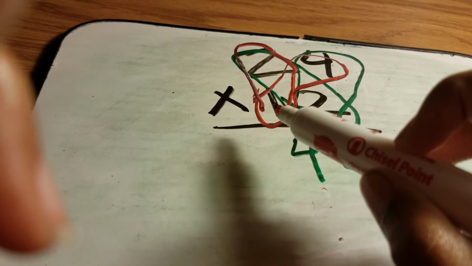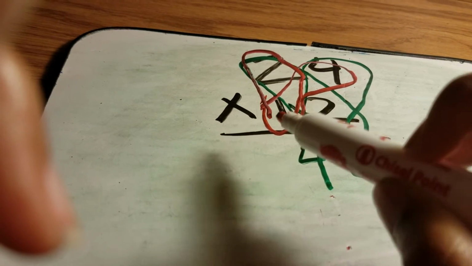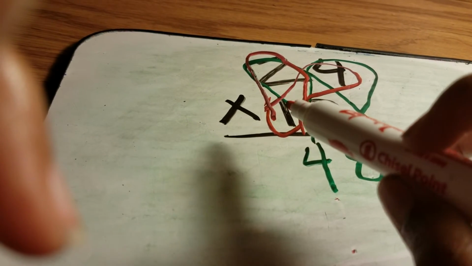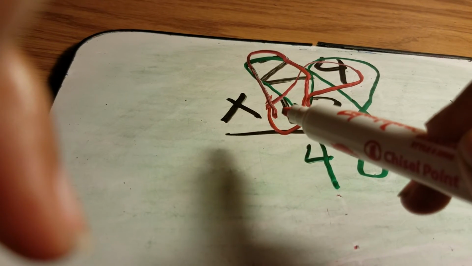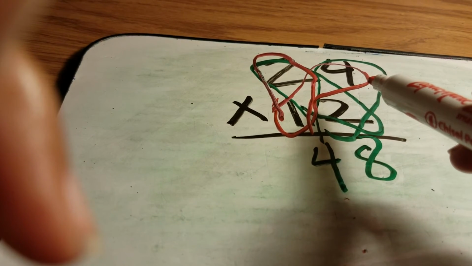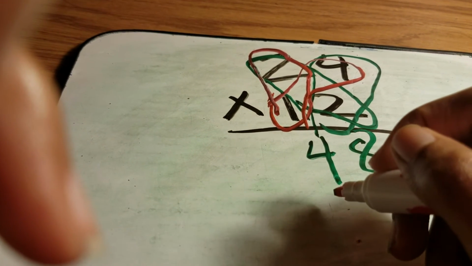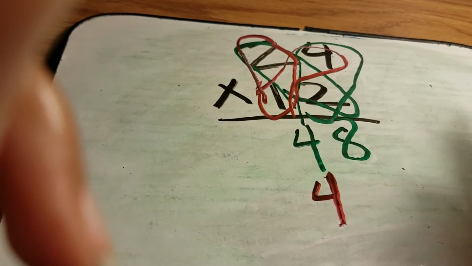Now we're going to take 1, which in this example is in the tens place value. So this 1 is going to change to 10 times 4, which will be 40. So 4 is going to go here under our tens place value.